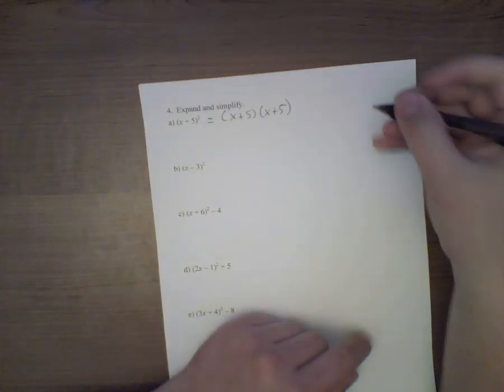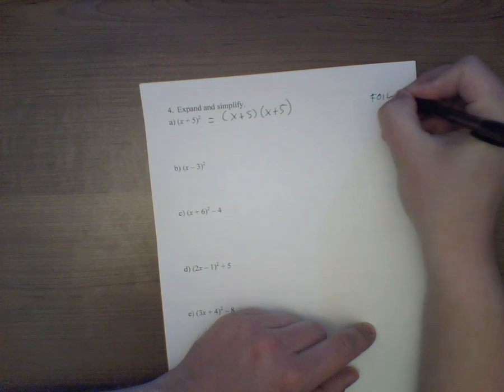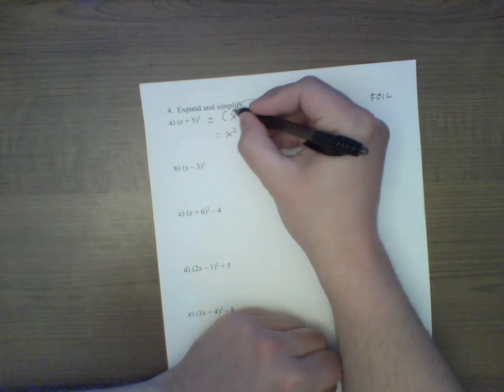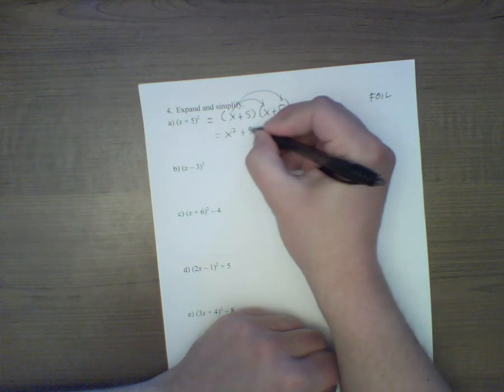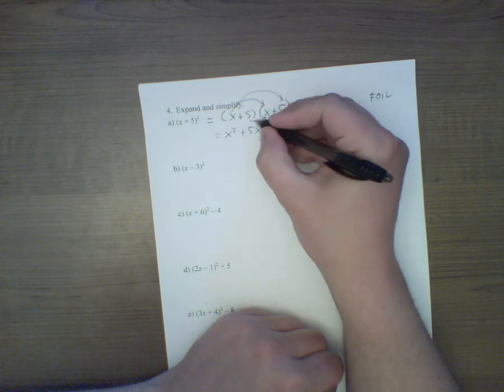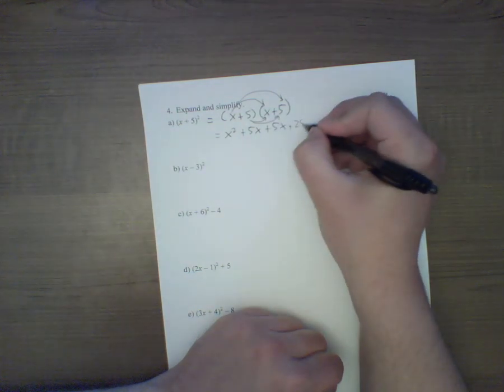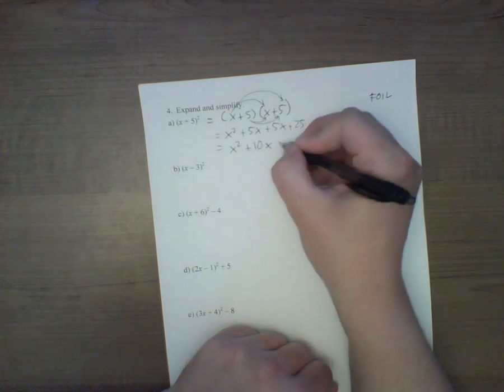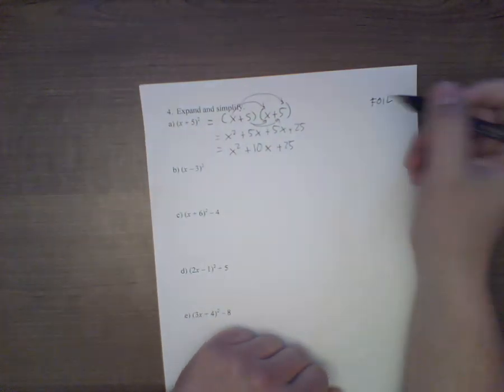All right, so let's do FOIL. X times x is x squared. X times 5 is plus 5x. 5 times x is plus 5x. And 5 times 5 is 25. So we're going to get x squared plus 10x plus 25.